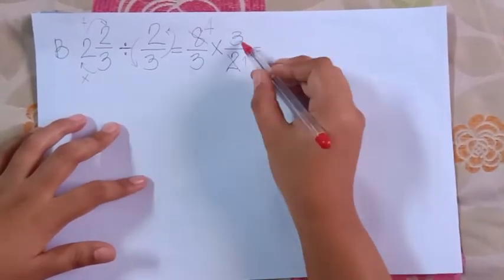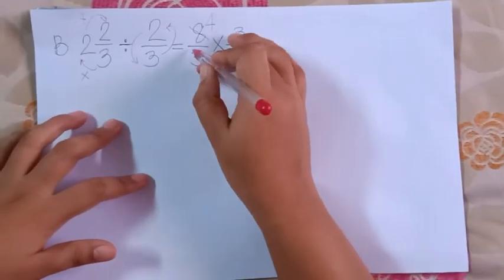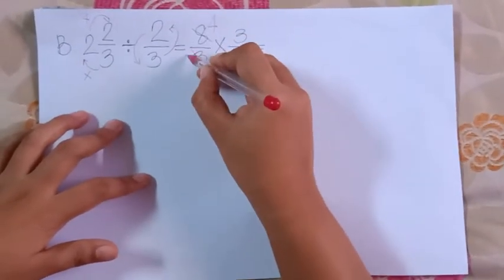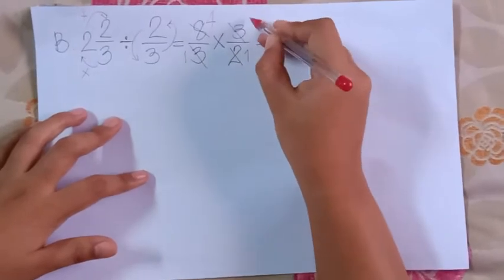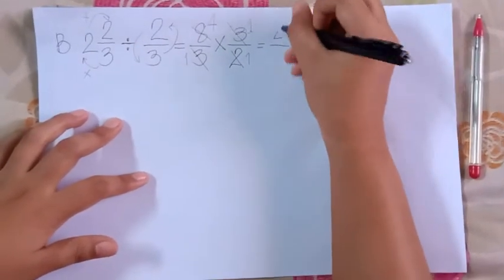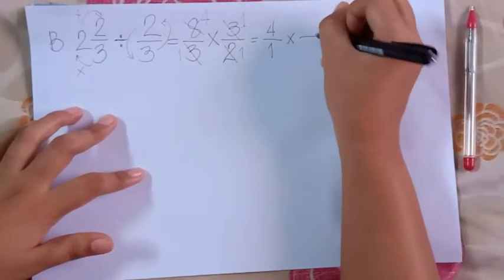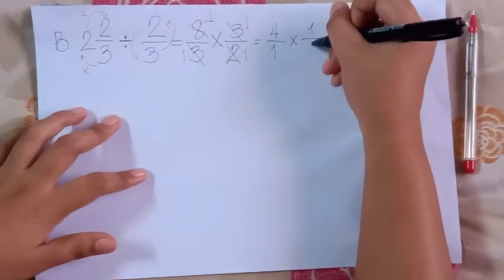How about 3 and 3? Yes, there is. It's divisible by 3. So 3 divided by 3 is 1. 3 divided by 3 is 1. So now we have the remaining 4 over 1 times 1 over 1.